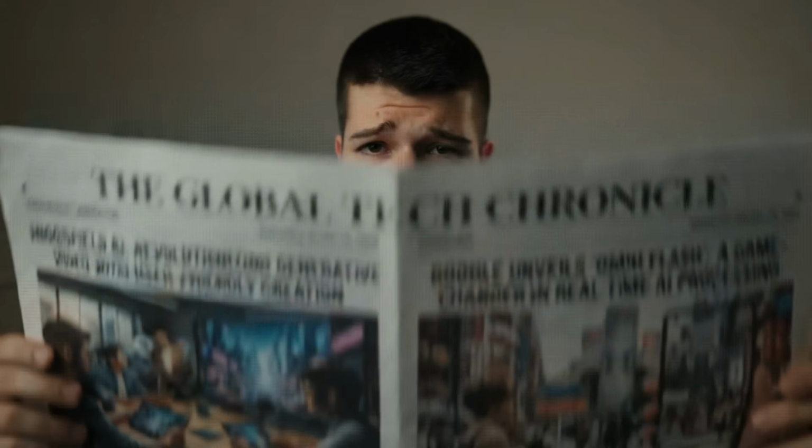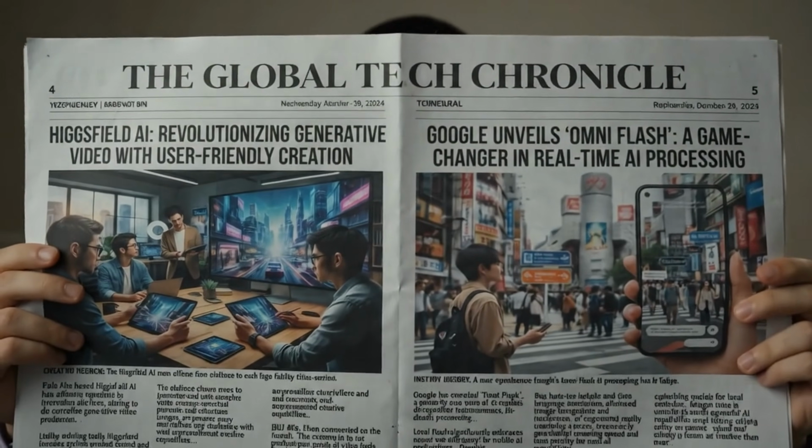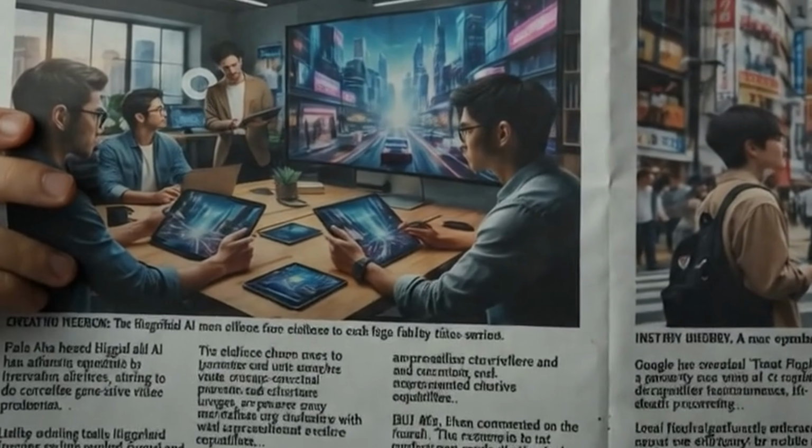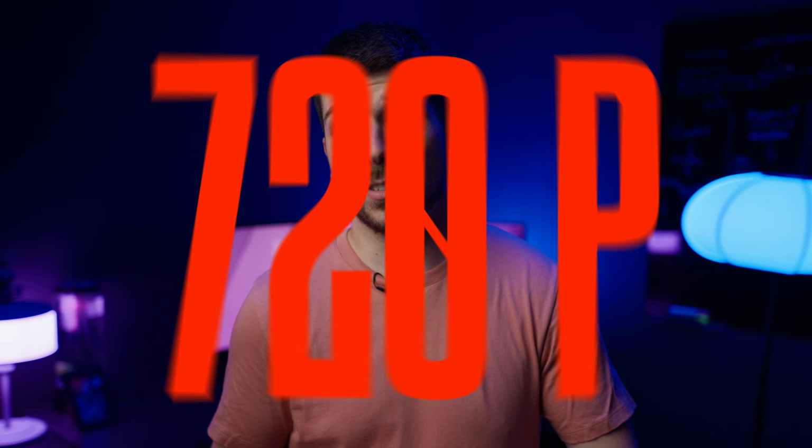Already pretty impressive, but we have a few problems. As you can see, the location is changing a little bit and also the text is a little bit gibberish. When you use another image model, you would have much greater results. Also, next problem is the AI is locked at 10 seconds and also on 720p.